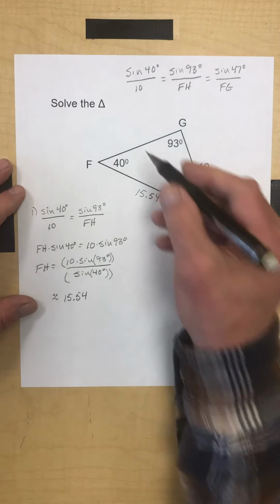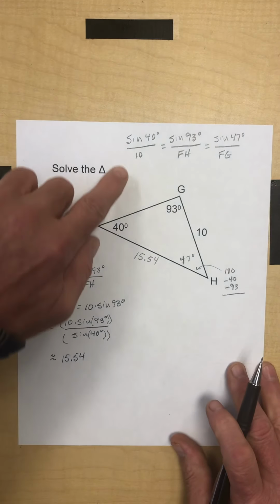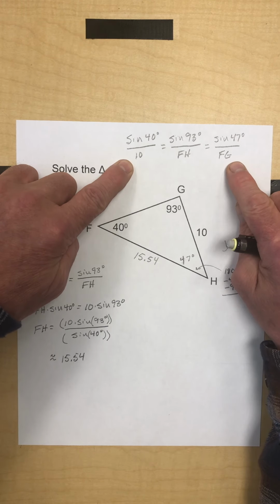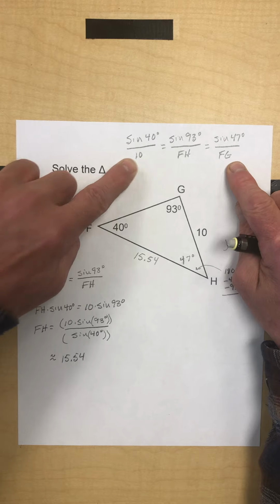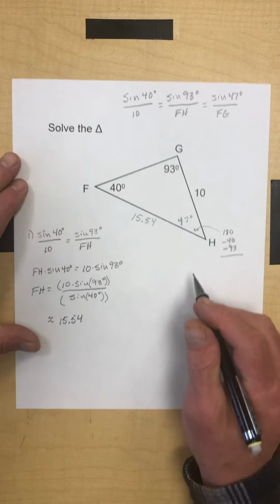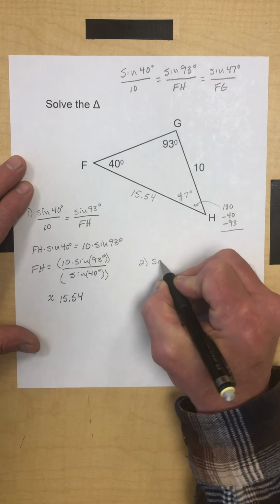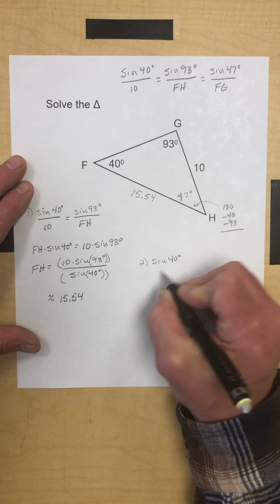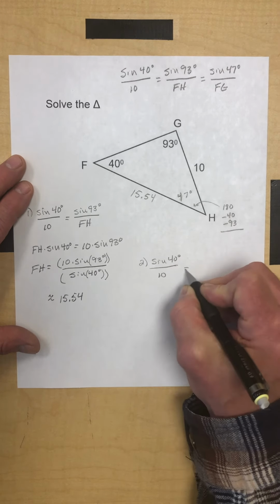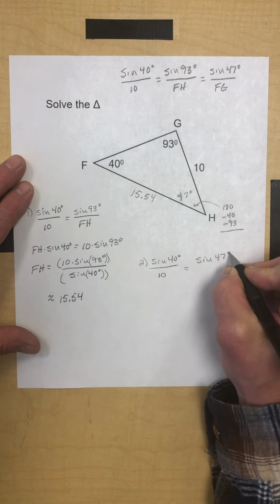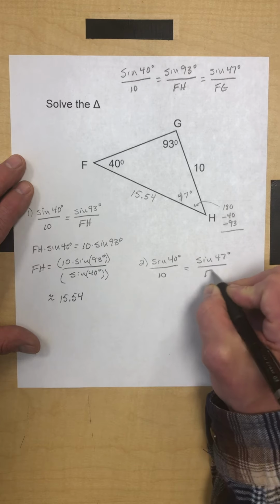Okay, so now we have to find FG. I'm going to go back to my cornerstone, set it equal to this ratio, and then use the same process, solve the proportion. So the second part of this, I'm going to have the sine of 40 degrees over 10 equals the sine of 47 degrees over FG.